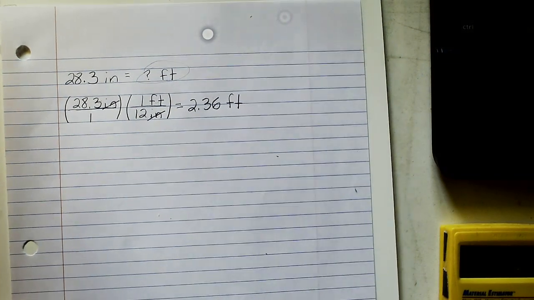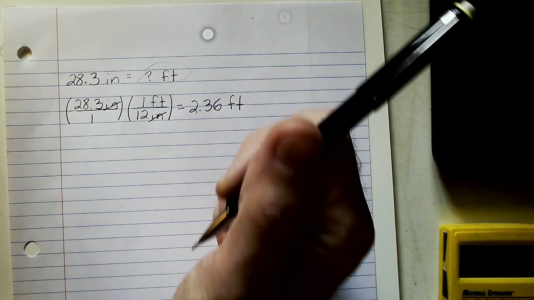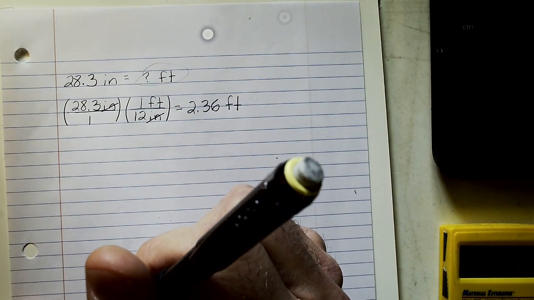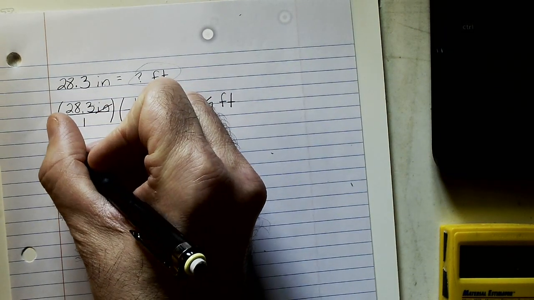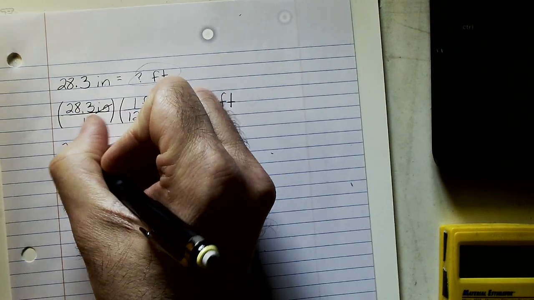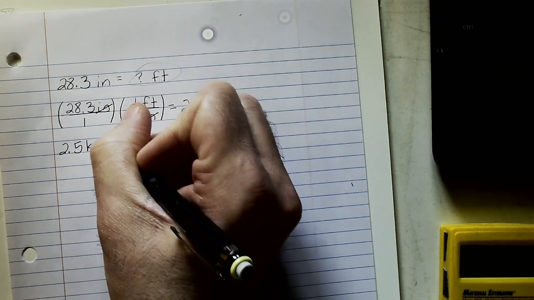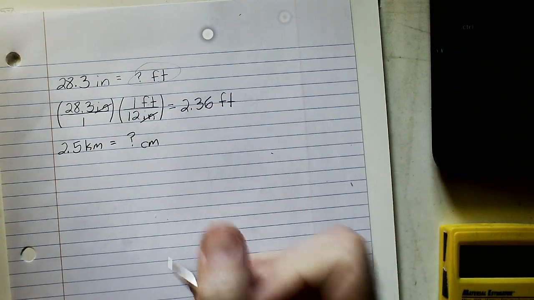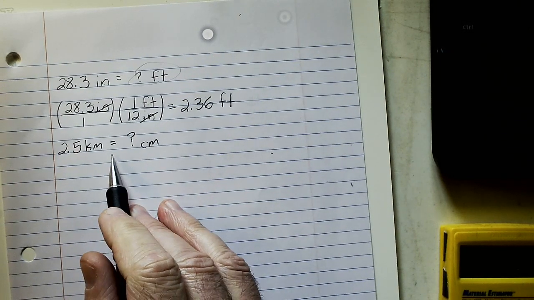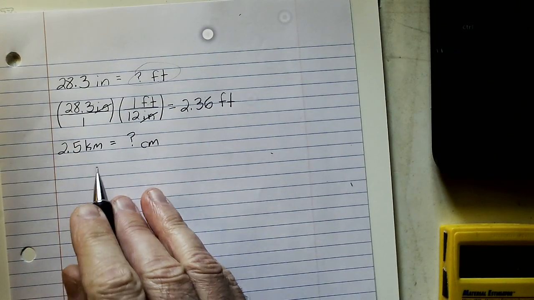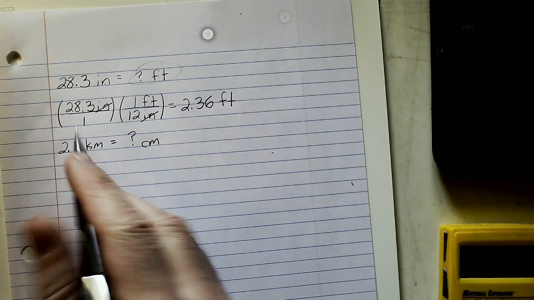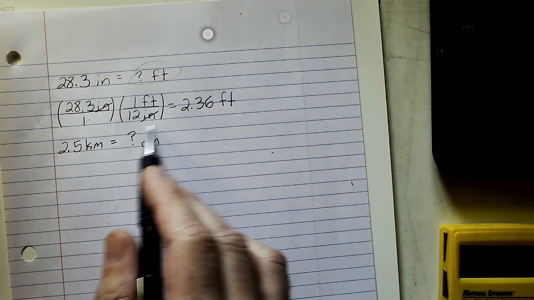So let's take centimeters, like some metric system unit, and use that. Okay, so I'm going to have 2.5 kilometers equals how many centimeters? Now you could use that ladder in the front of your notebook that we used at the beginning of the year. Again, I'm trying to teach you this method.